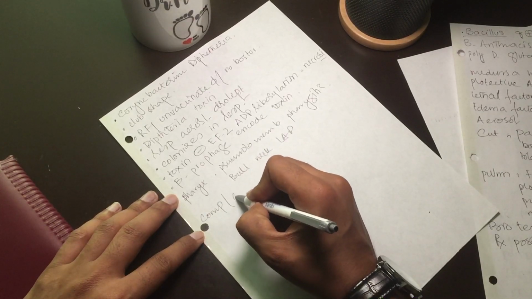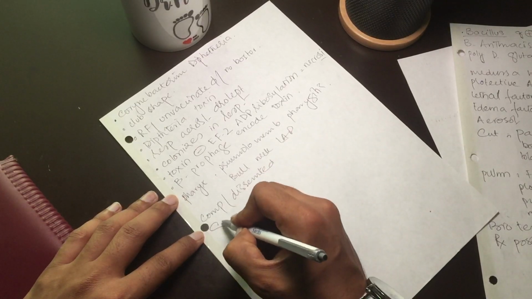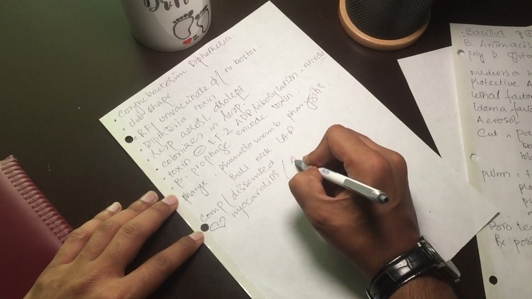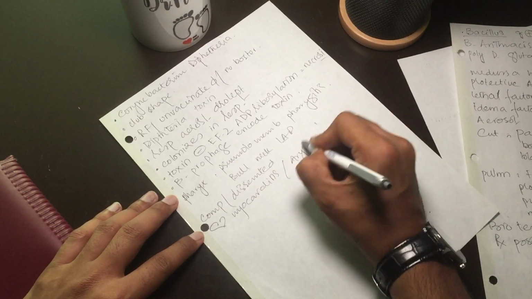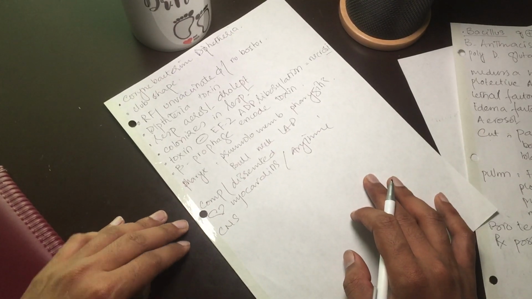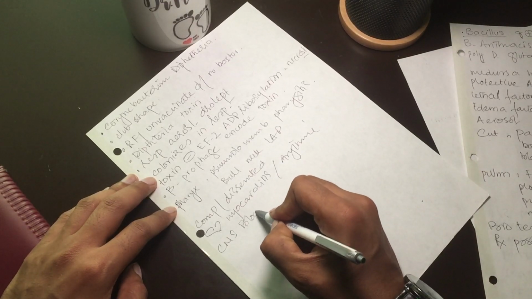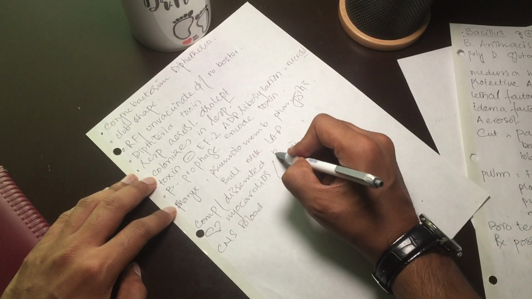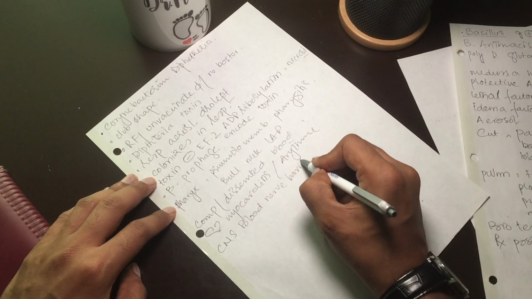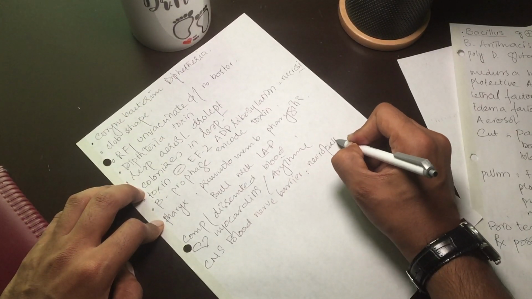complicate or disseminate, goes into the heart, causes myocarditis and arrhythmia, and spreads to the CNS. It disseminates into the blood, goes to the blood nerve barrier, penetrates, and causes neuropathic or CNS problems.